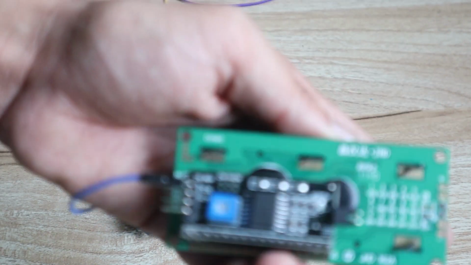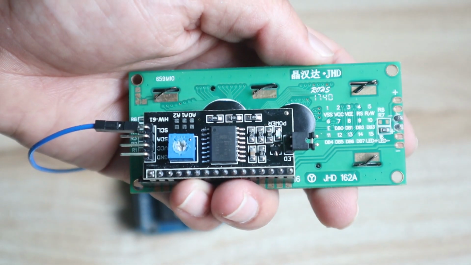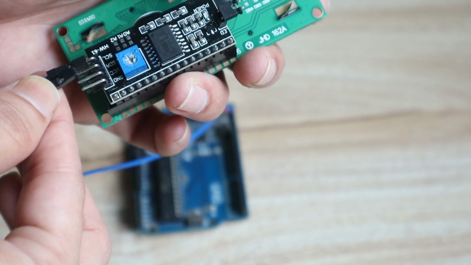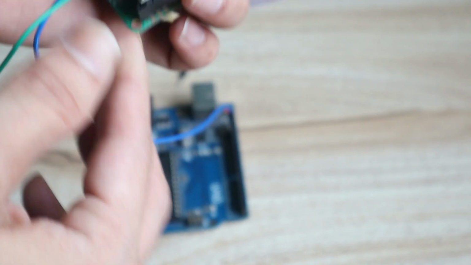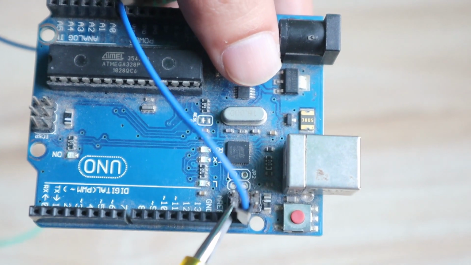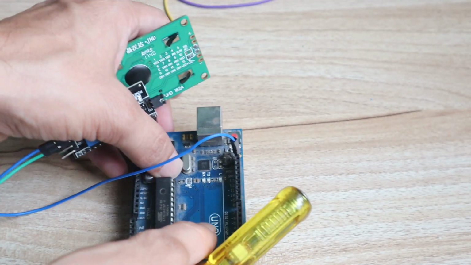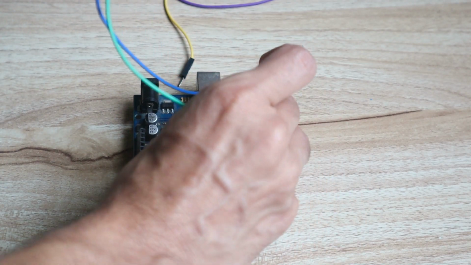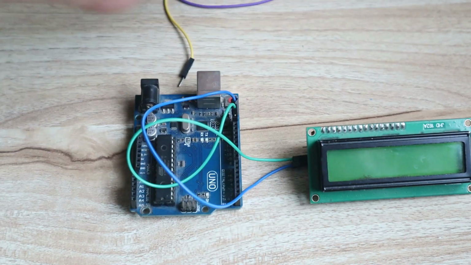Now the next pin is the SDA pin. You can see on the screen the next pin is SDA. So connect this SDA pin to the Arduino second pin, near the SCL pin, that is the SDA pin. Connect that pin with the SDA like this. Very simple connection. Now this part is completed.